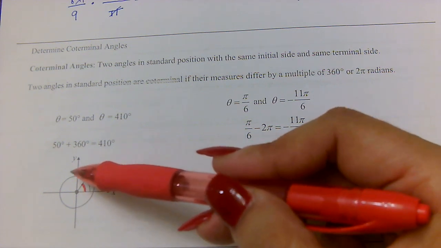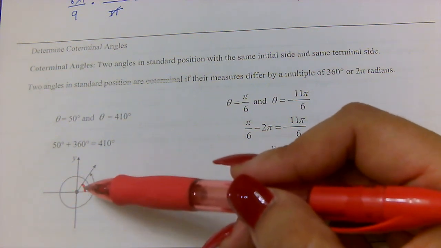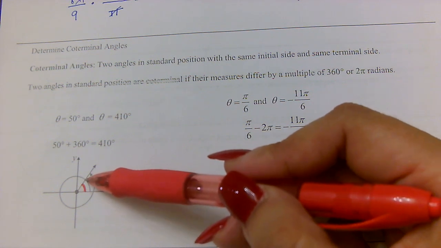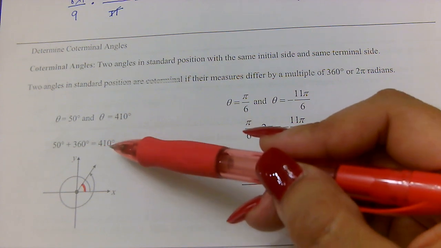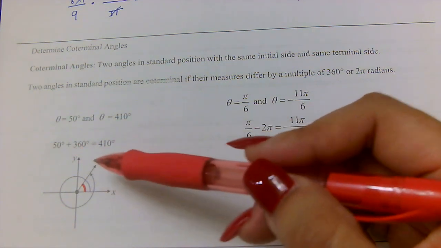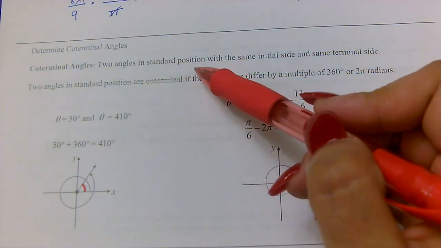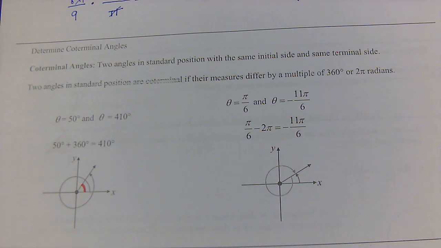If I go around and I add a complete rotation, so this is 50 degrees plus the angle from here all the way around, that's one complete rotation, you have 410 degrees. These are called coterminal angles. I will always call the standard position an angle between 0 and 360 a standard angle.